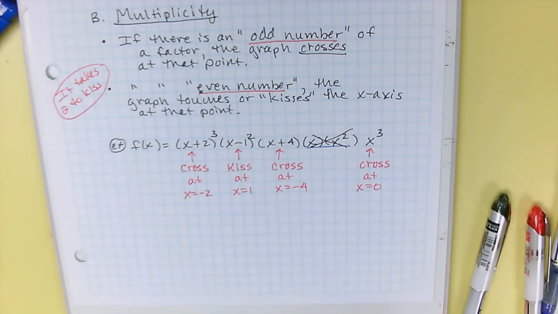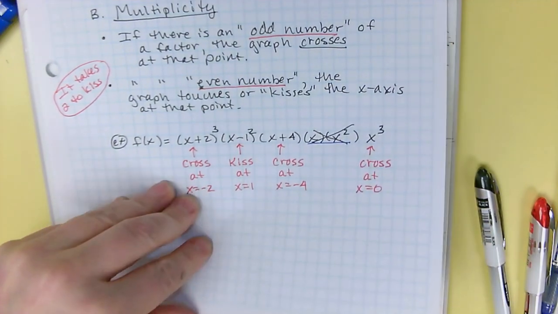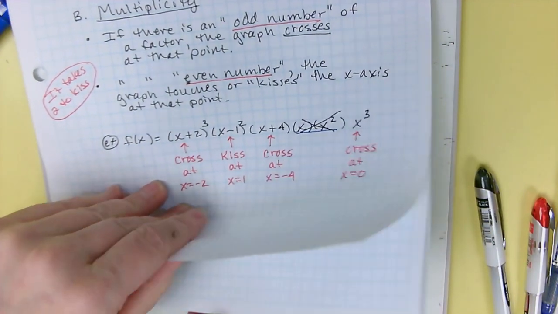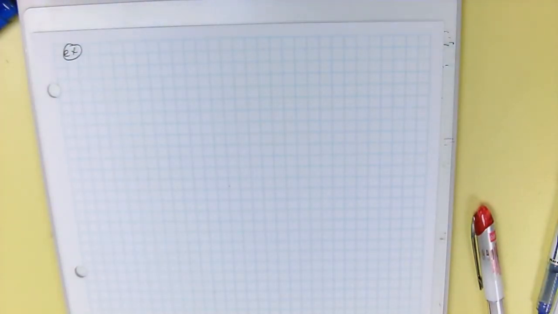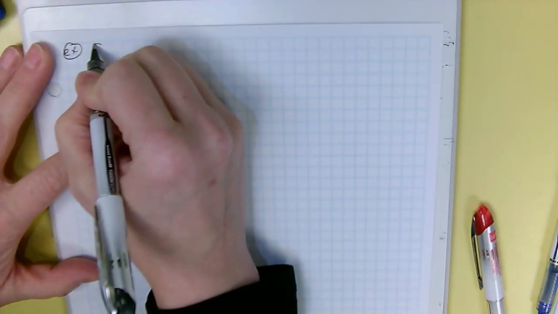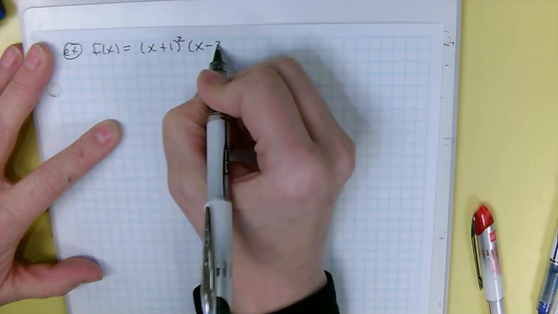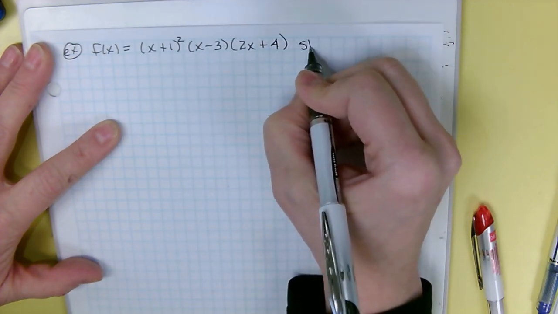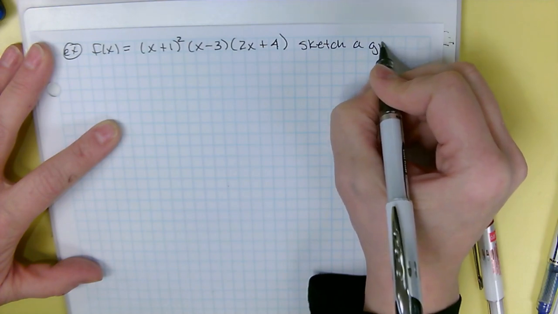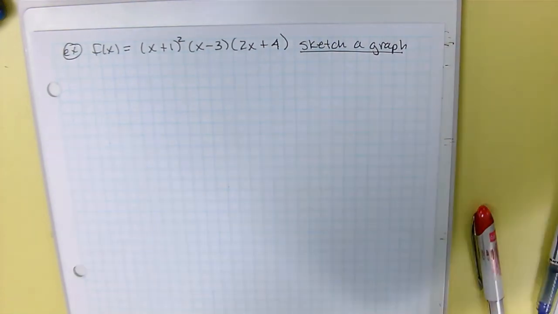All right, we're going to pull all this together: type of graph and end behavior, zeros and multiplicity. I'm going to use a page for this, so I'm going to turn the page and get a fresh page. All right, example. Let's say you have f of x equals (x plus 1) squared times (x minus 3) times (2x plus 4). And your mission is to sketch a graph. This is different than plotting a graph. Sketching a graph means you use the rules to do it.